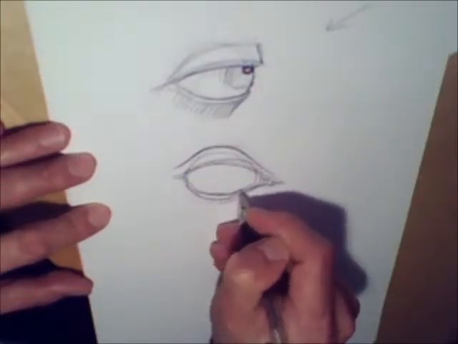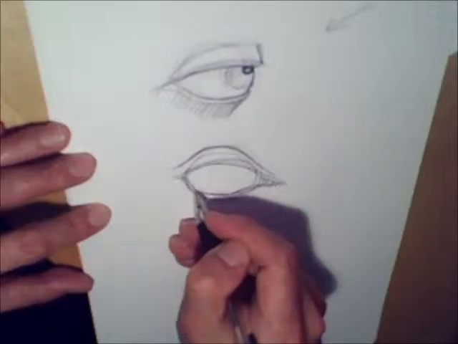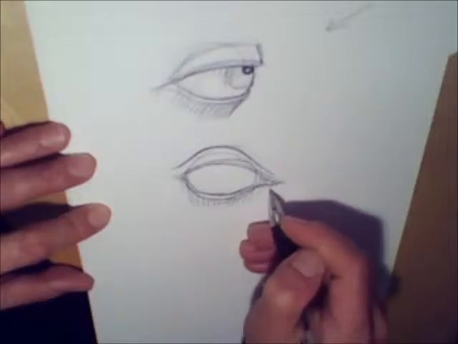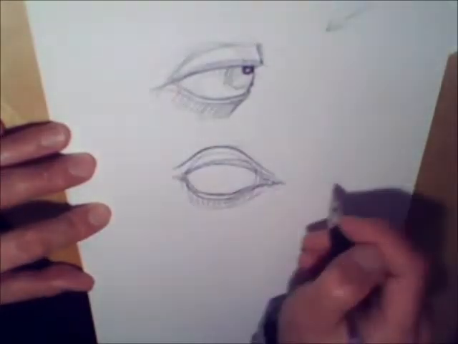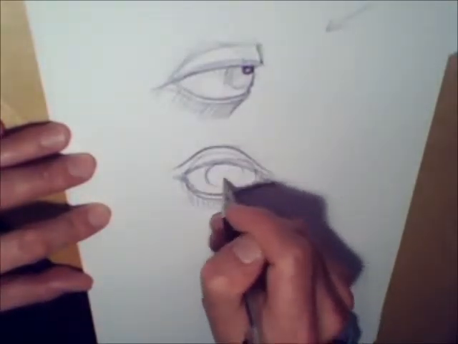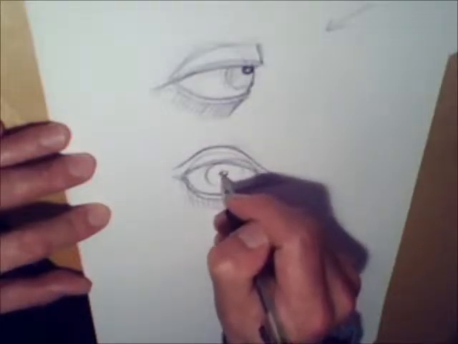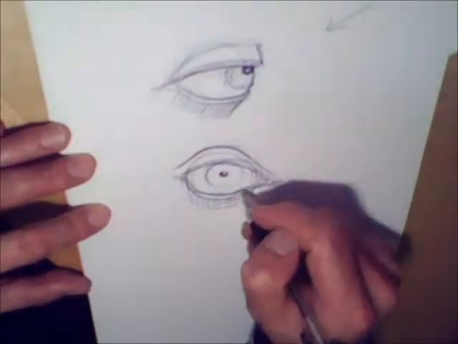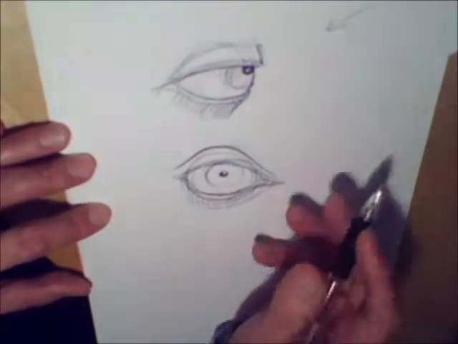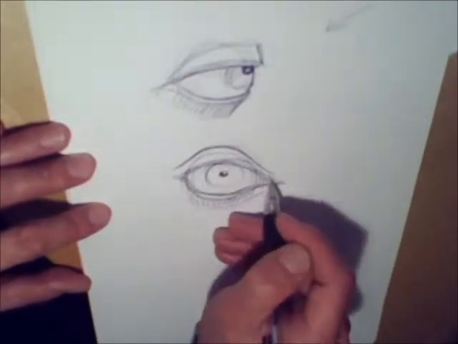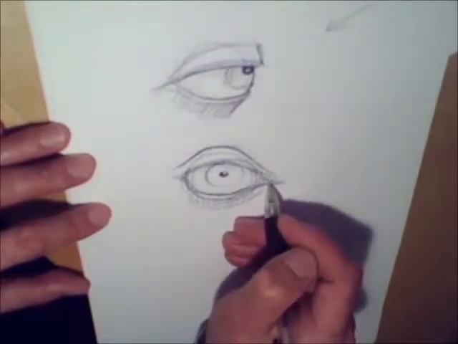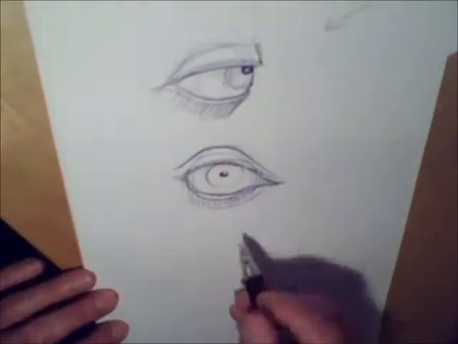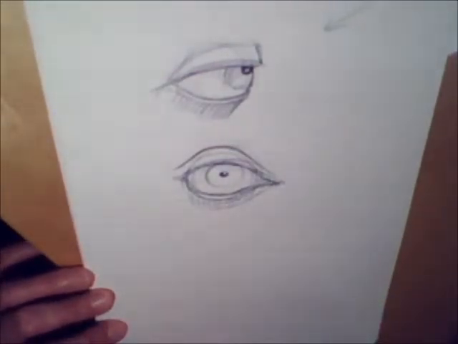So I think this is clear on the camera. Too many lines really, and then start to think about iris and pupil. Okay, don't forget the shading. A lot of people often think of the whites of the eyes as very white, but actually when you look at them they're anything but white most of the time. Okay, so that's our basic eye from the front view.